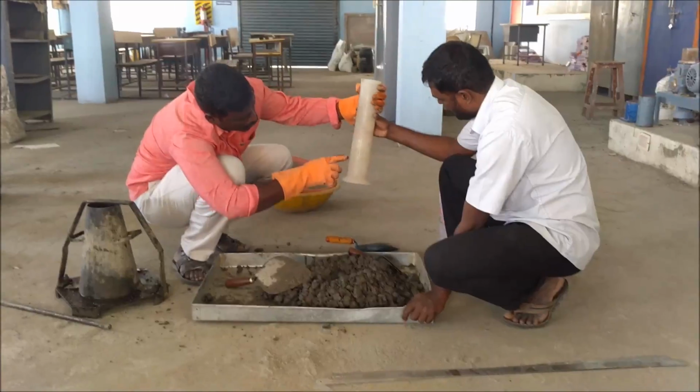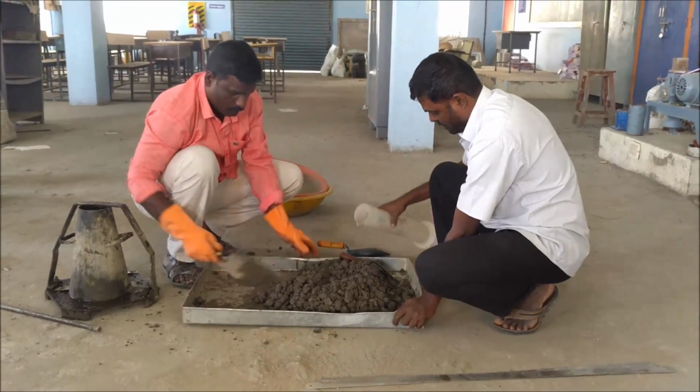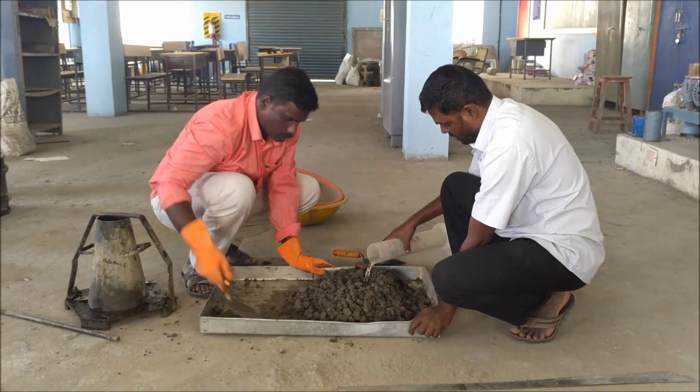The next trial has another 1% increment, which is totally 7%.